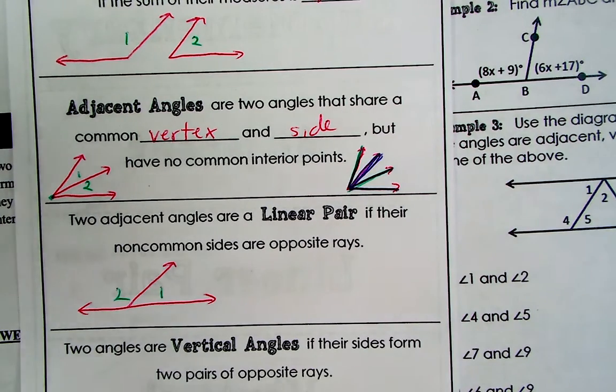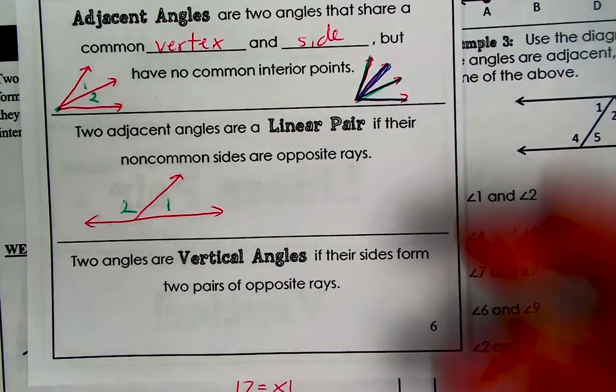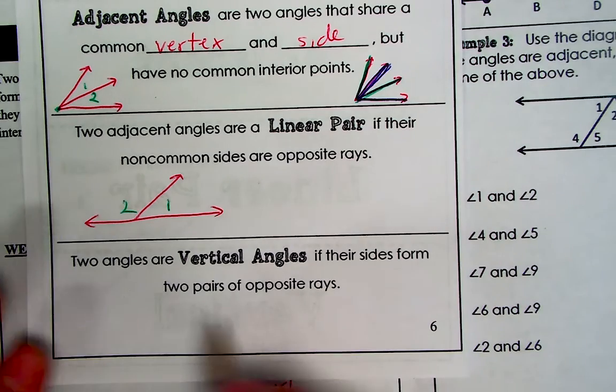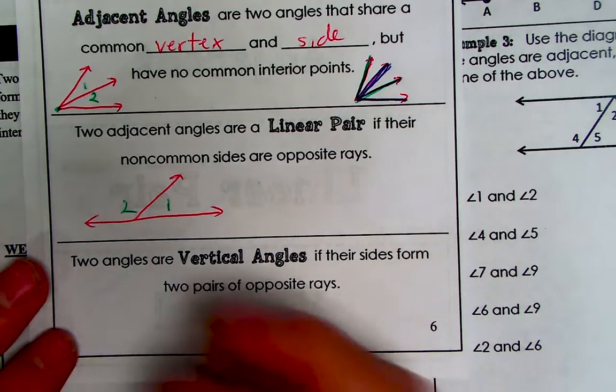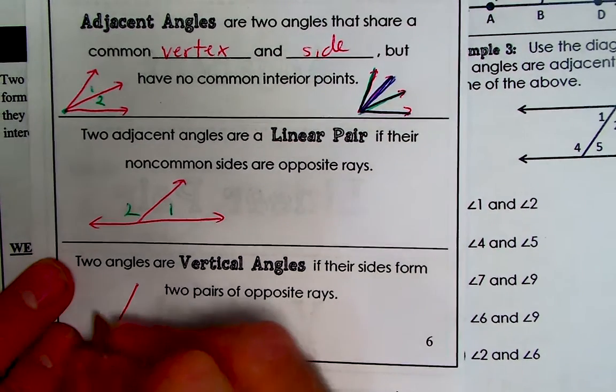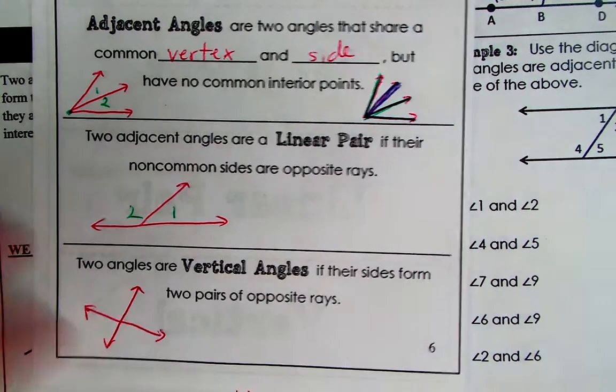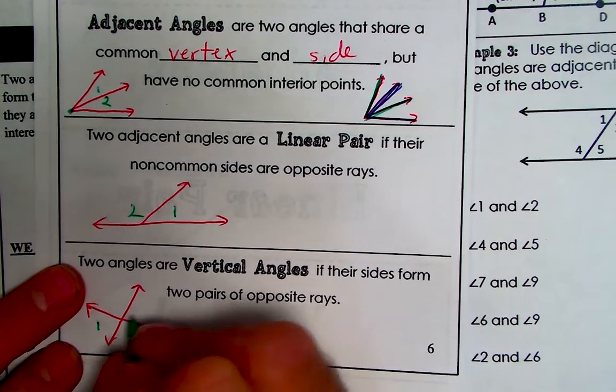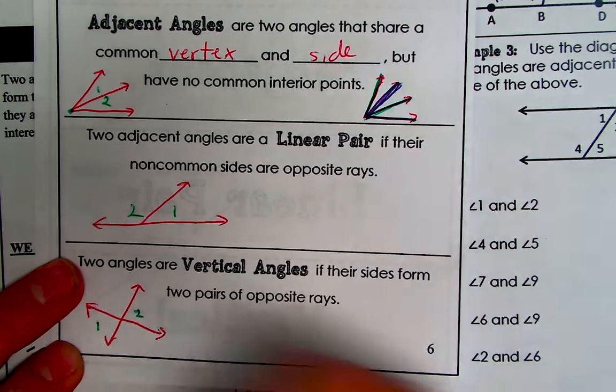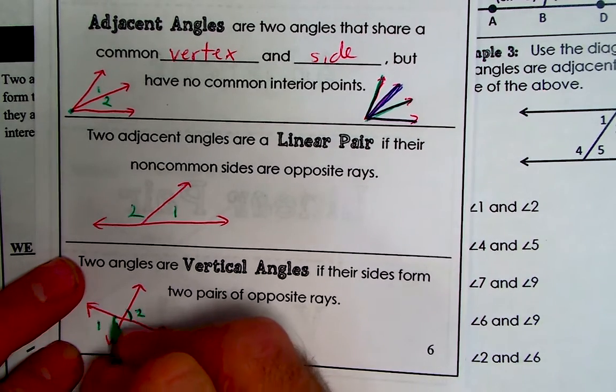Okay, and the last one I threw in here because it's one of the types of pairs, but we've already discussed it, and that's vertical angles. And vertical angles are just formed by the intersection of two lines. Okay, and that big idea with vertical angles is they're always congruent.